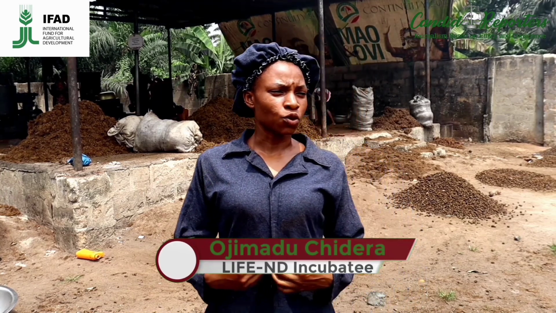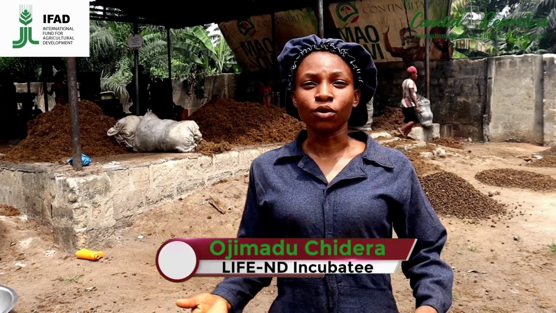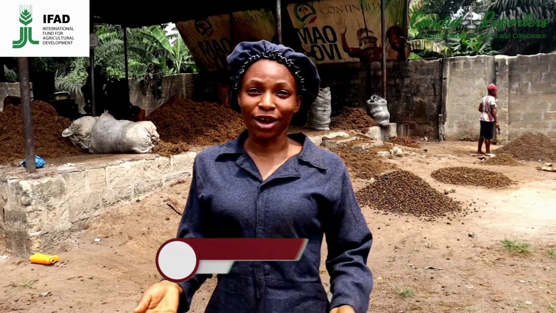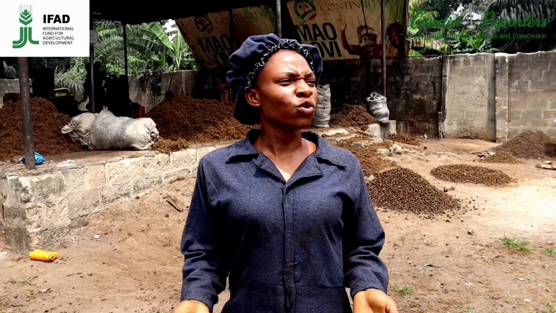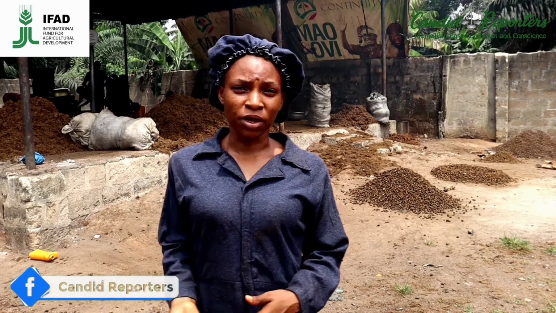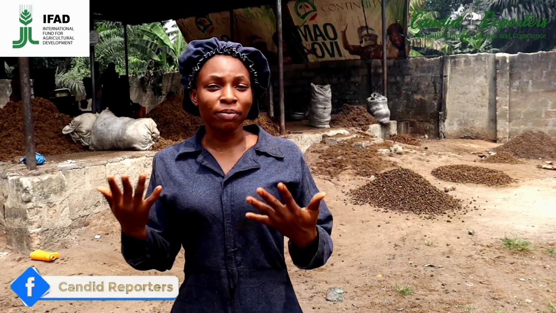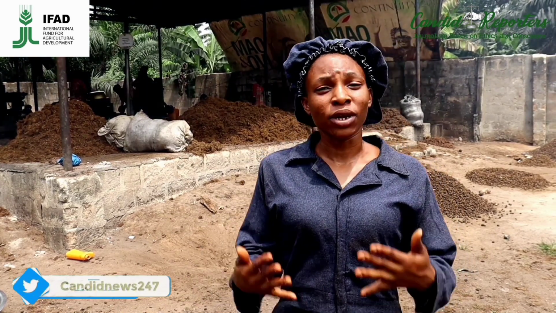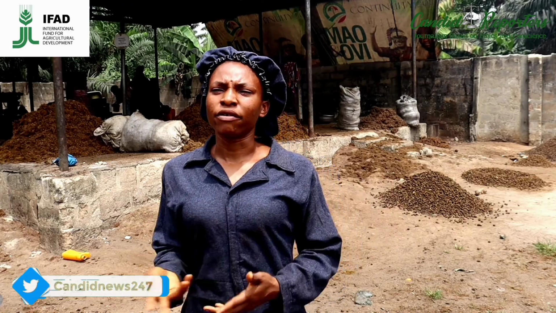My vision is to one day have a processing mill, something even bigger and better than this, more mechanized, so everyone can come in and do their business, which will also enable me to employ more people, and also to have my own palm plantation, because now it is a bit difficult for me to get the raw materials. But when I have my own palm plantation, I know it will be easier for me to carry on the business.